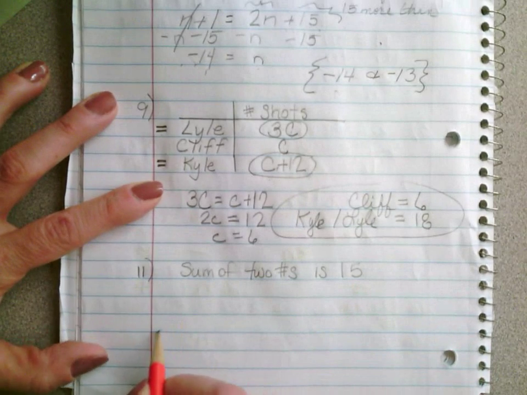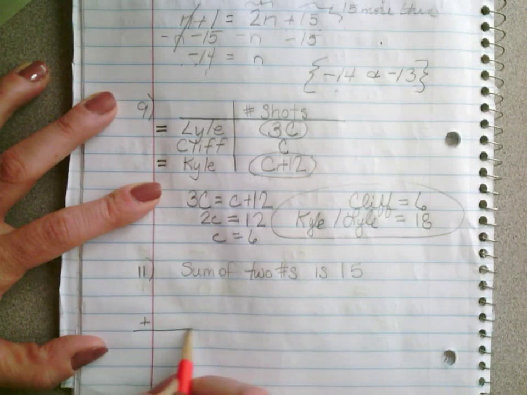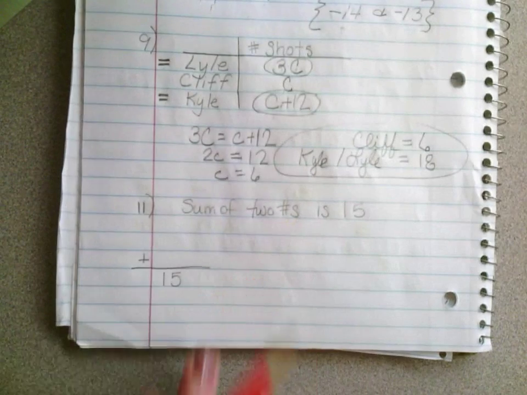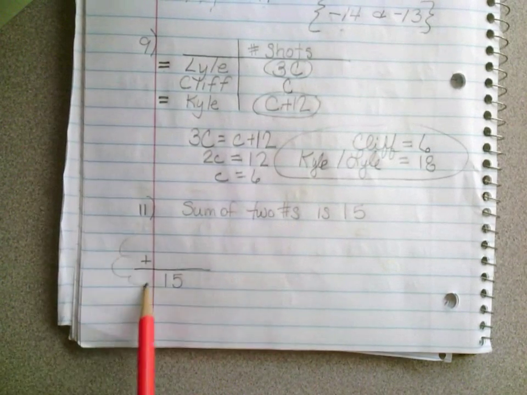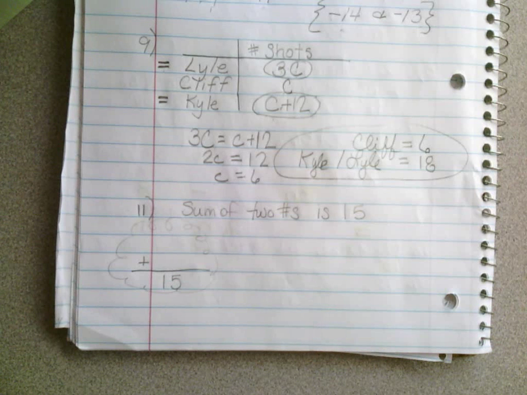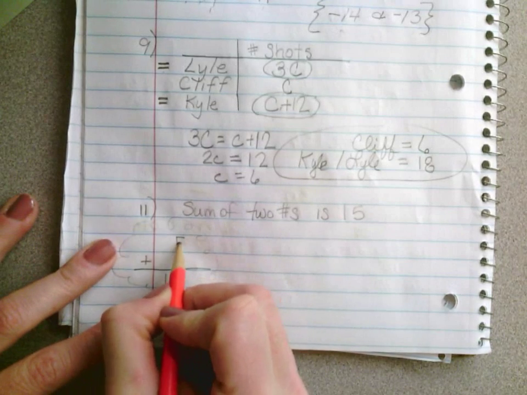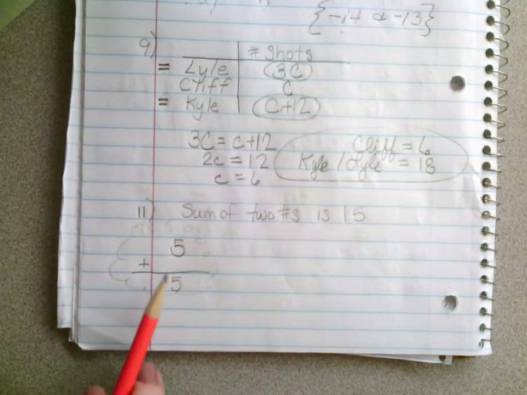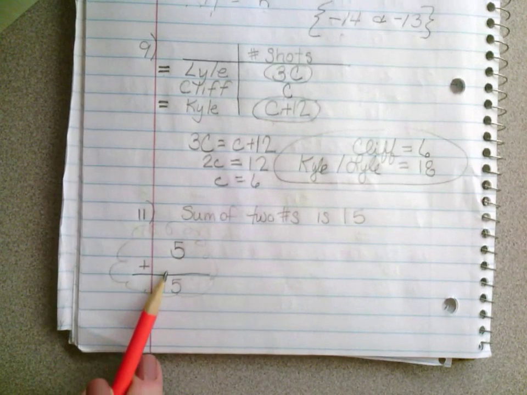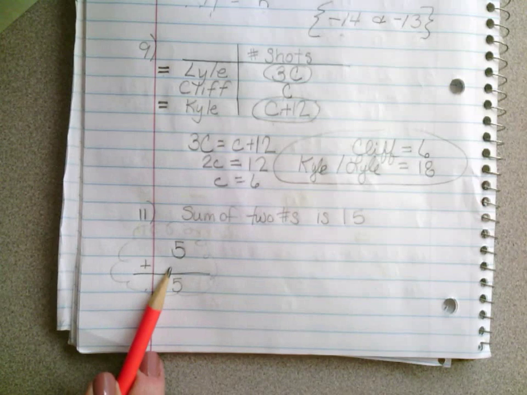So I want you to look at this for a minute. And this is just kind of something for you to see. The sum of two numbers is 15. Give me a number less than 15. 5. What must you add to 5 to give you 15?